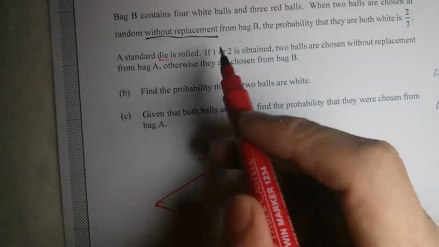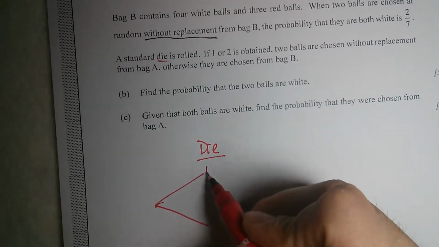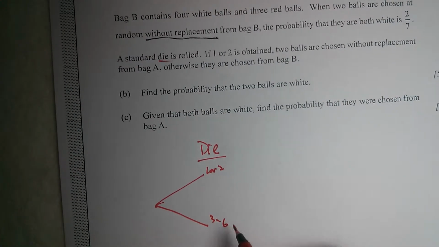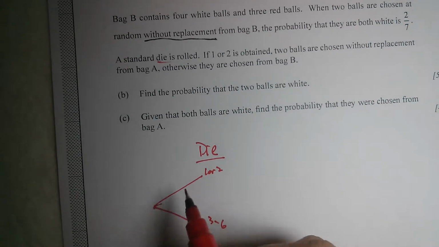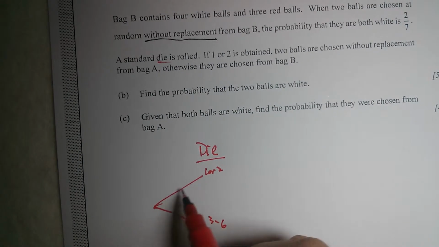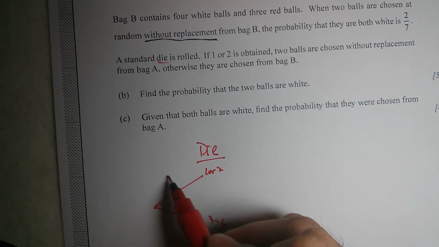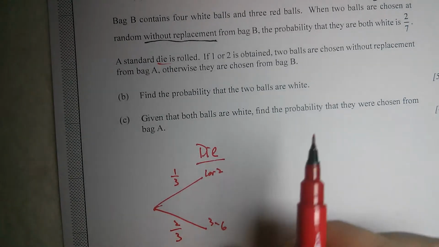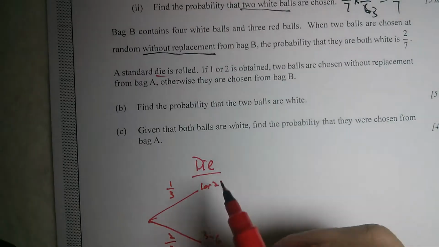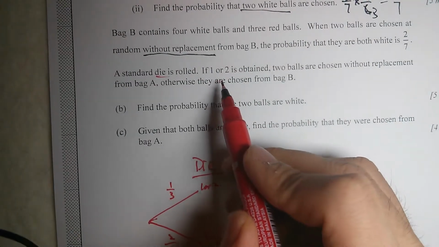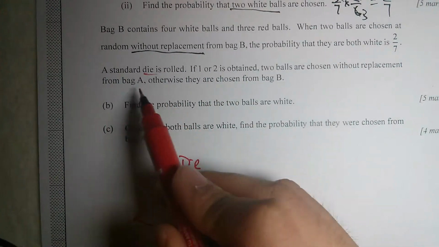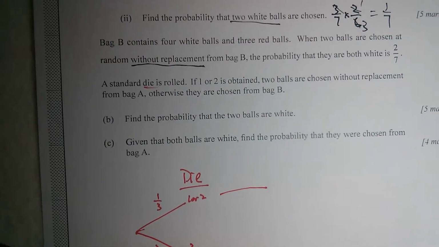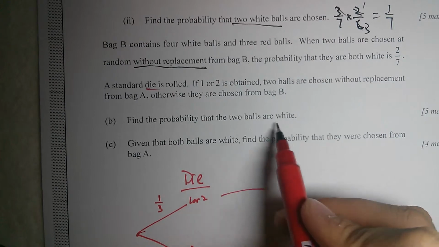Okay. We get 1 or 2, and of course, this is 3 to 6: 3, 4, 5, 6. What is the probability of this? We usually write the probability on top of the branch. So it's 2 over 6, which is 1 over 3, and 2 over 3. If I get 1 or 2, I will draw from bag A. I need the probability that 2 balls are white.